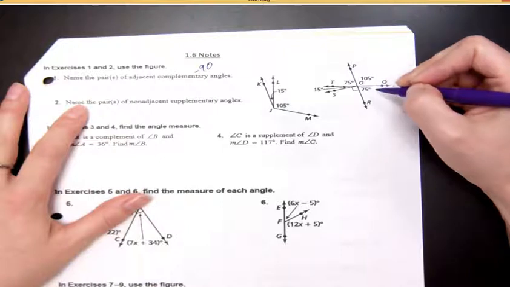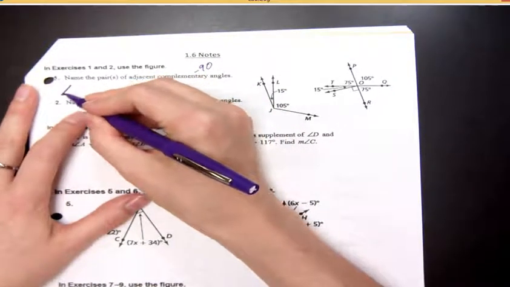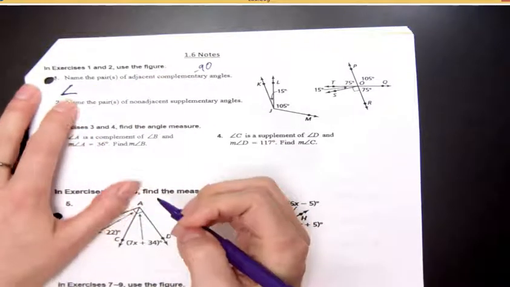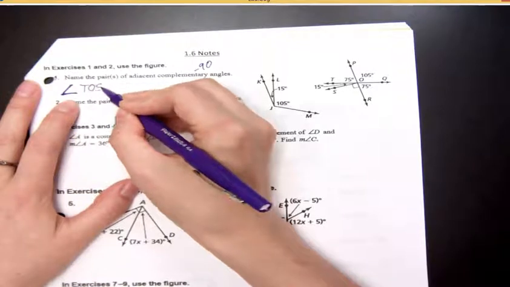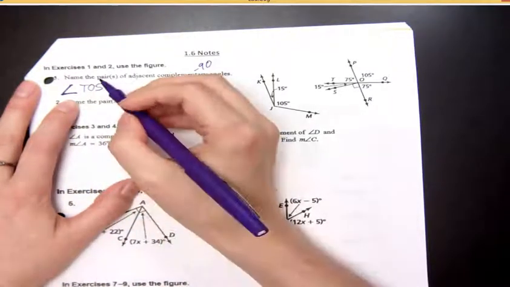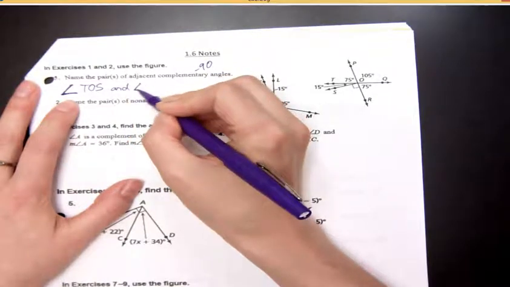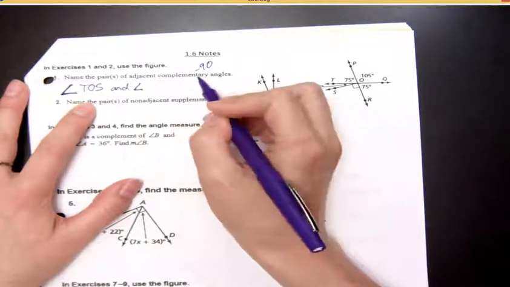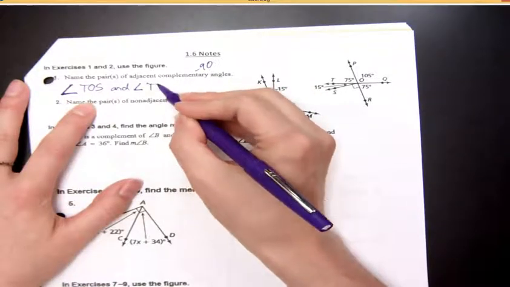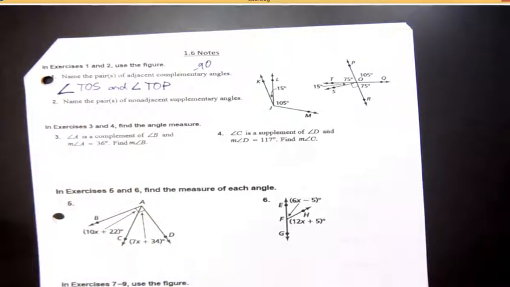TOS. We haven't talked about labeling angles, but they always have to have that angle symbol and then the three letters. So TOS and TOP. Why didn't you write mine there? Well, because it wasn't complementary, and this asks for adjacent complementary angles. All right, are there any others, or is that it?